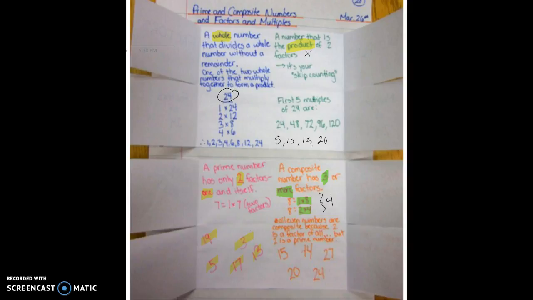It has to be a composite number. Now this is a cool little fact down here. All even numbers are composite numbers, except for 2. 2 is not composite because the only factors of 2 are 1 and 2. So that's kind of cool. Just a little known fact.